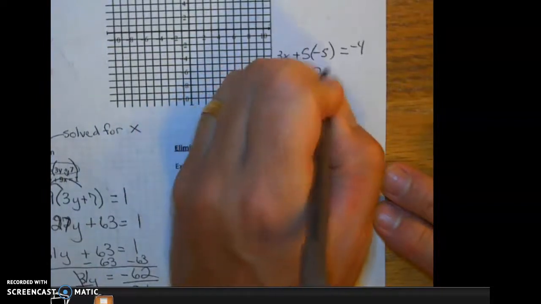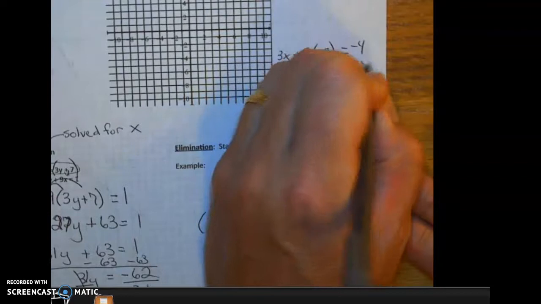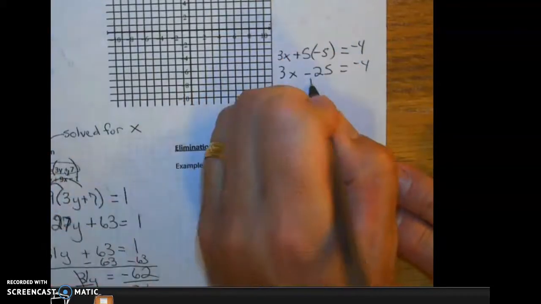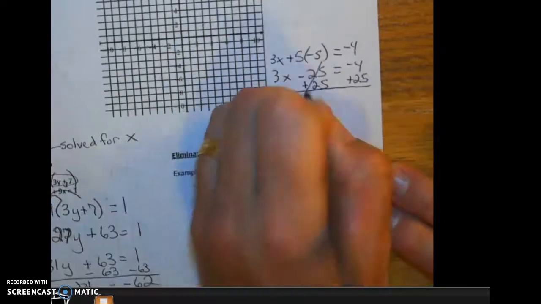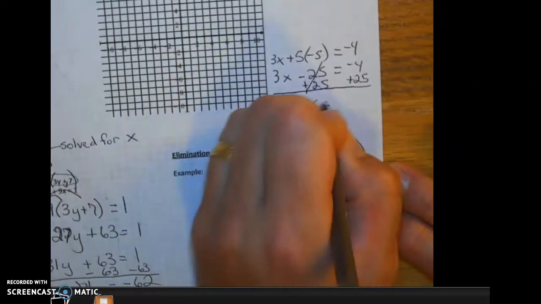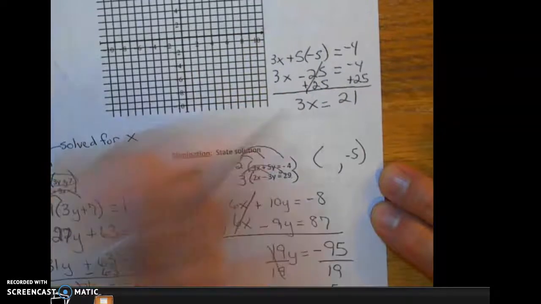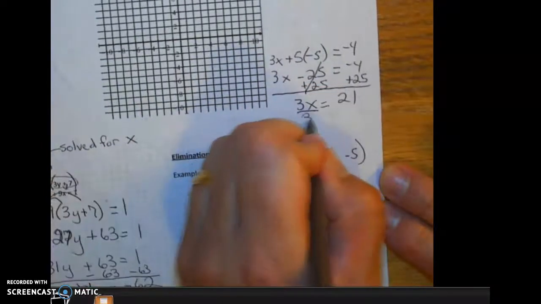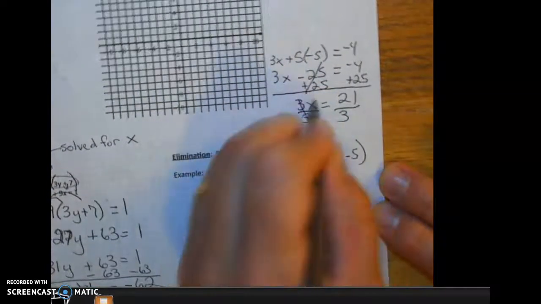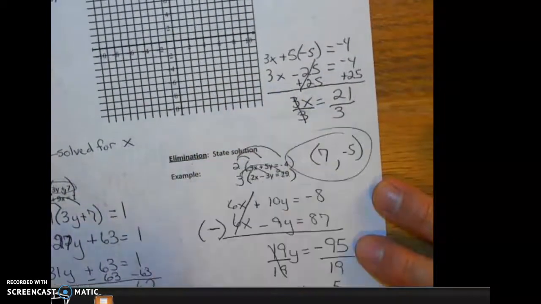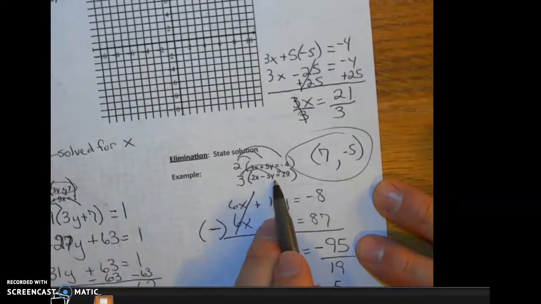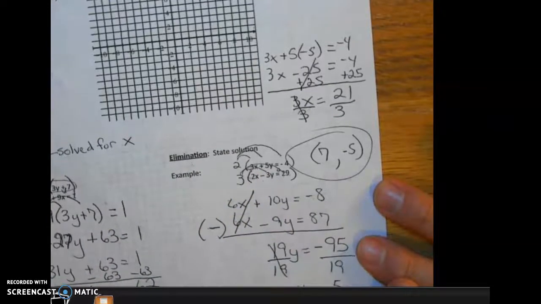That's going to give us negative 25. Add 25 to cancel. 3x comes down, and the right side gives us 21. Divide by 3, x equals 7. And there's our solution. That's where these two equations intersect at that point.